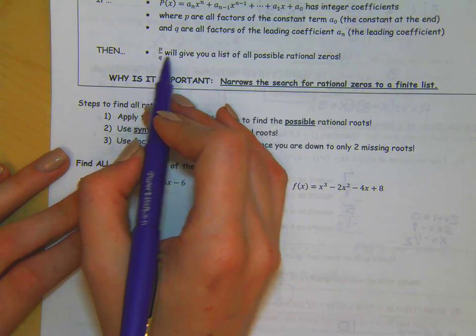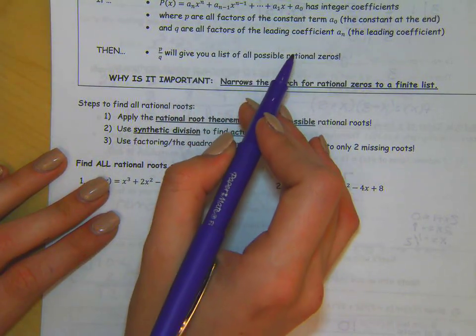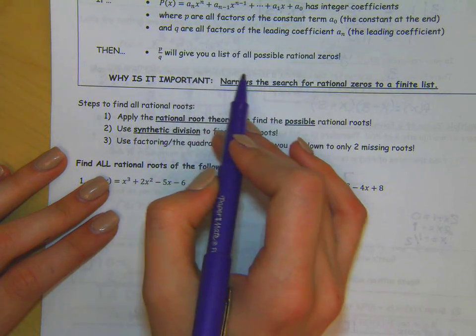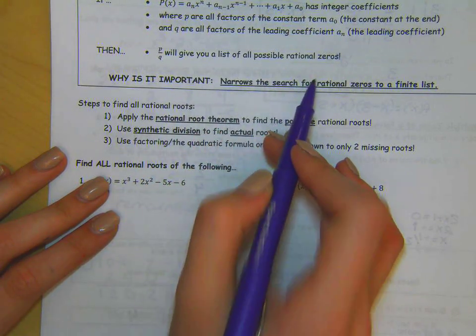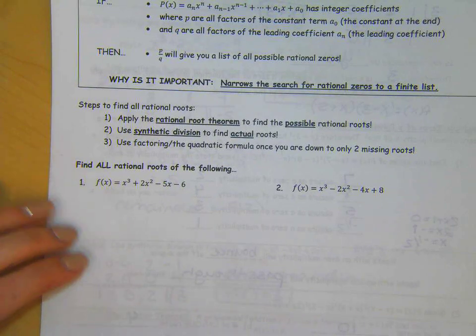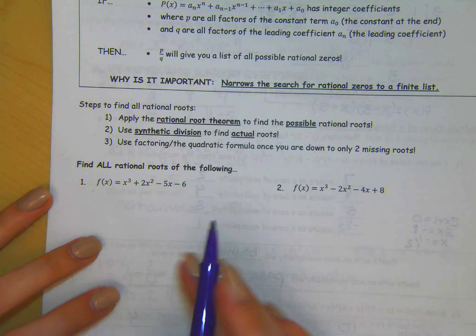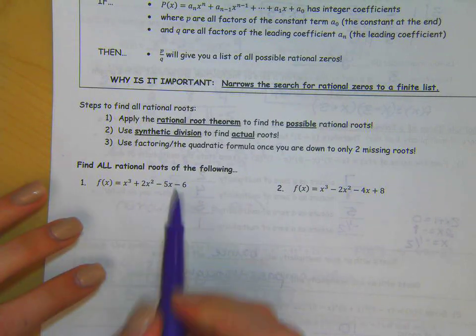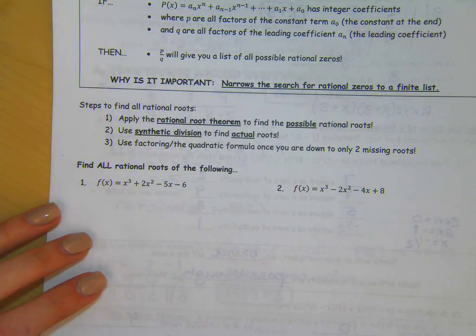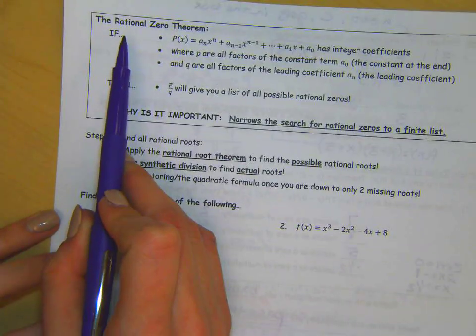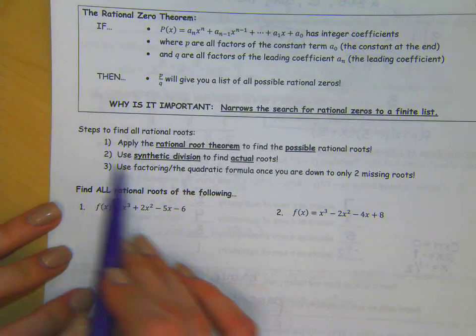P over Q is going to give us a list of all possible rational zeros. This is important because it narrows the search for rational zeros to a finite list. Notice I want to find rational roots, I want to do some synthetic division, but I'm not telling you what your initial root is. I'm not giving you a c value to divide by. We have to figure that out using our P over Q. When I ask you just to find rational roots, we're going to think about the rational zero theorem, and here are the steps that we want to follow.